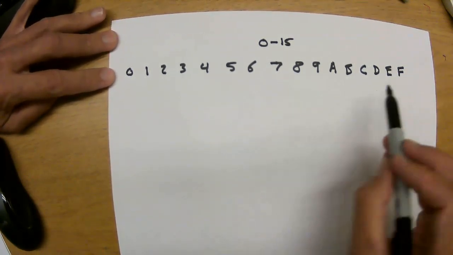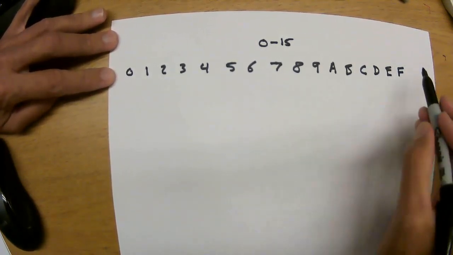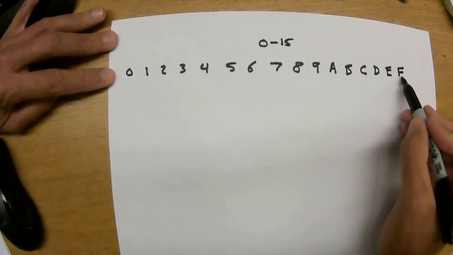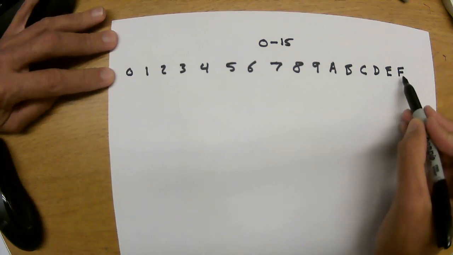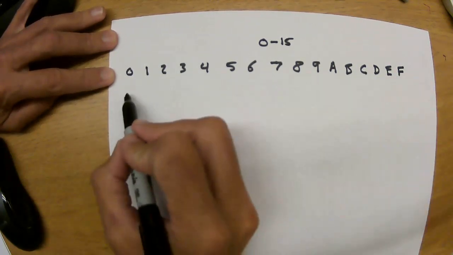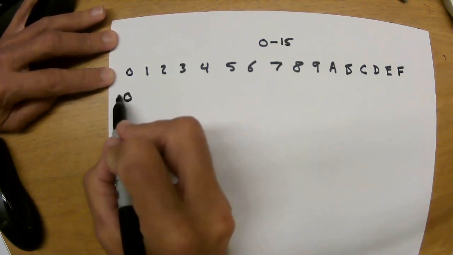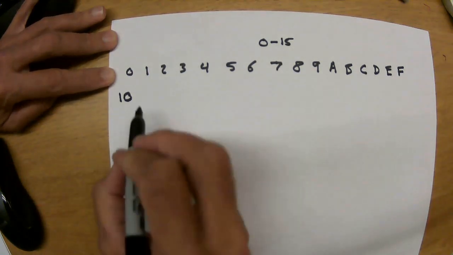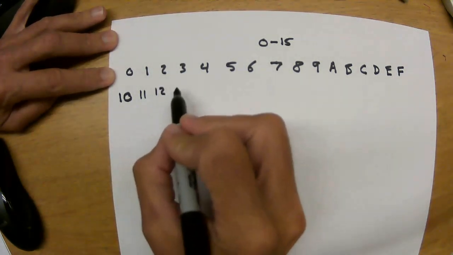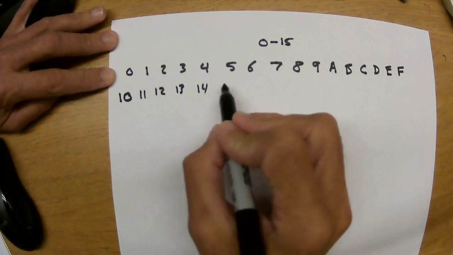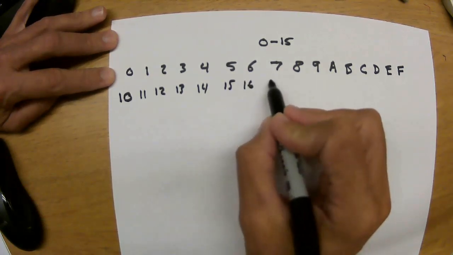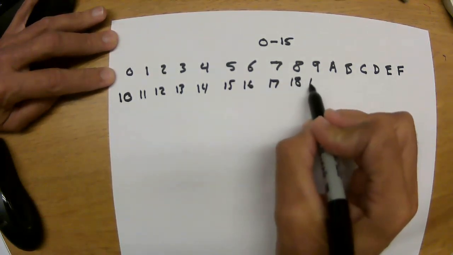And if we wanted to continue counting, well, I get to the F, and this is going to be the last symbol in the list. So what I do is I roll it just like in decimal. I roll it back to 0, and I add a carry. And then I've got 10, 11, 12, 13, 14, 15, 16, 17, 18, 19.